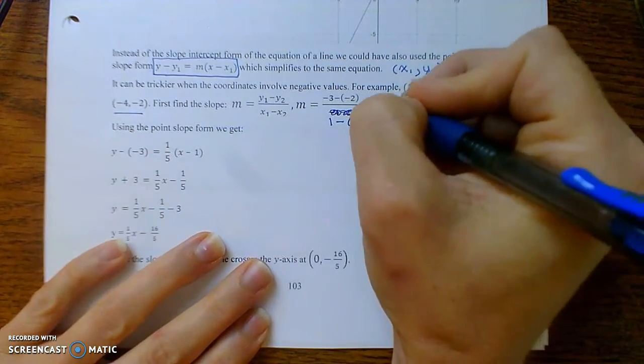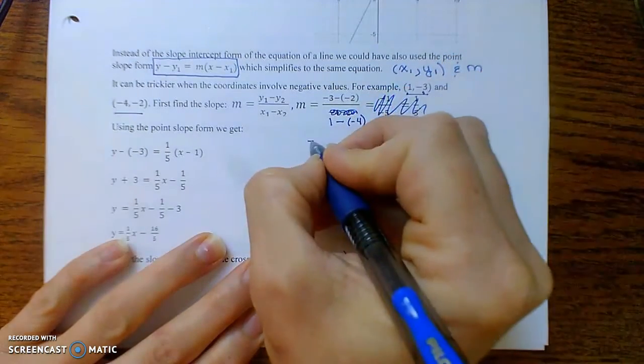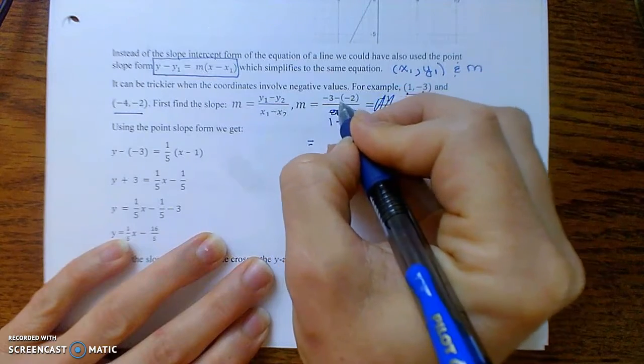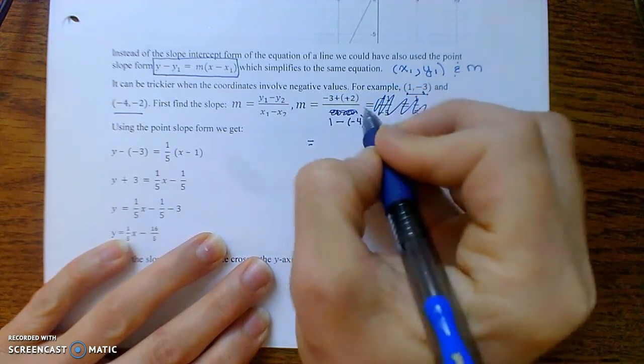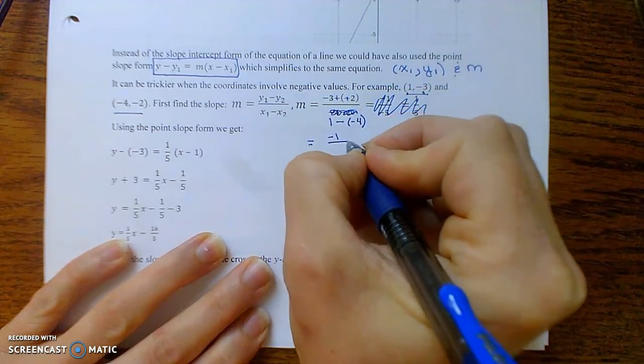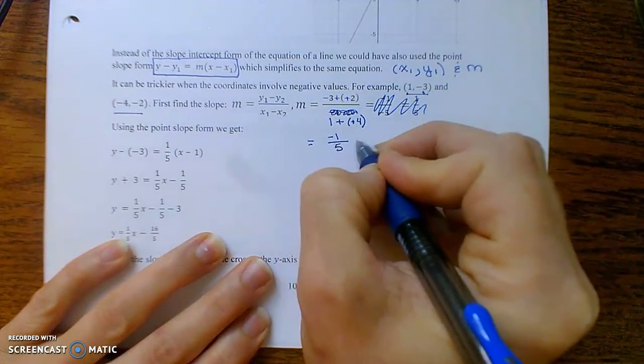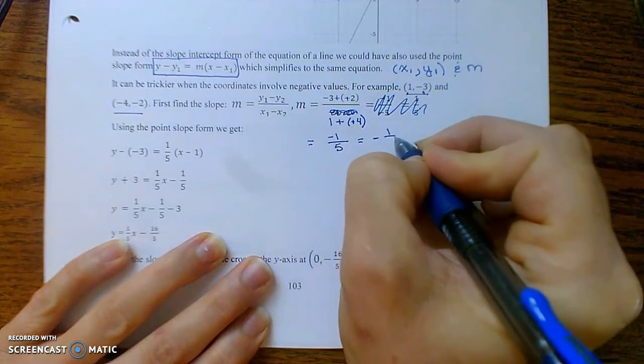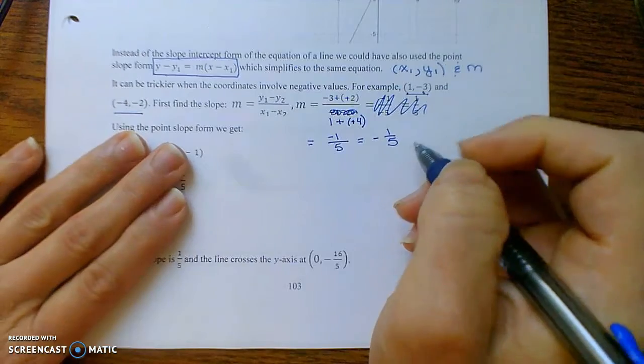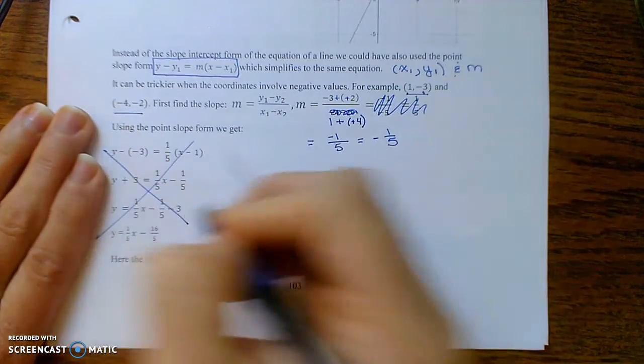Alright, so what do we get here? Let me just cross that out. -3, this is minus a negative, so that's plus. -3 plus 2 is -1, over 1 minus -4, which is really 5. So we get -1/5. Okay, so now, ignore that.